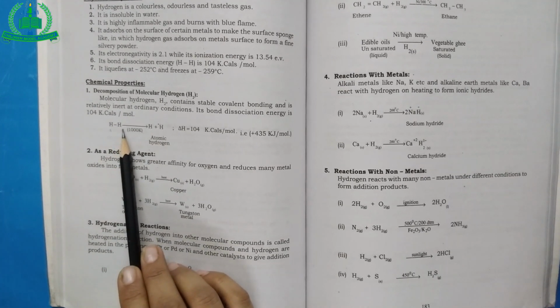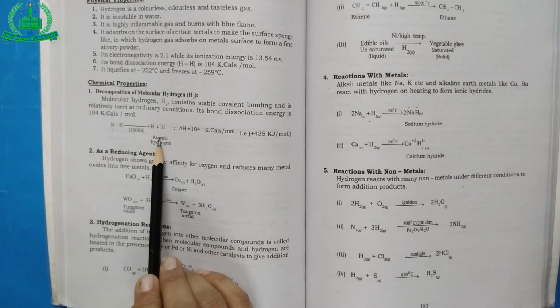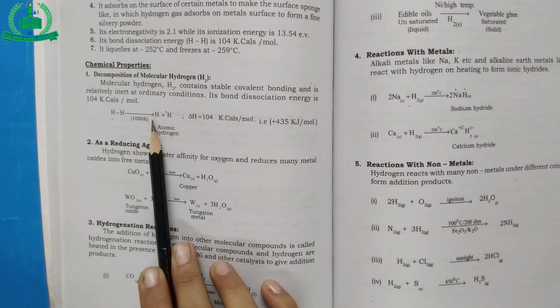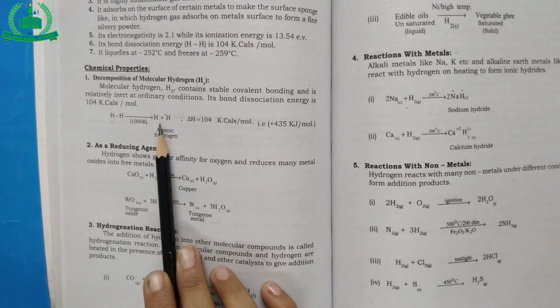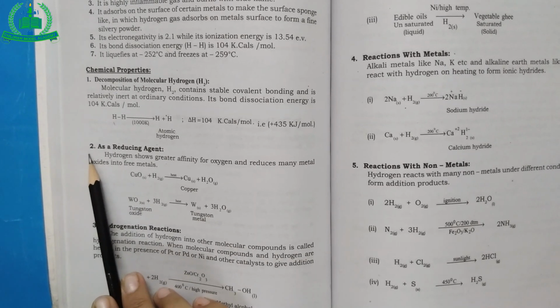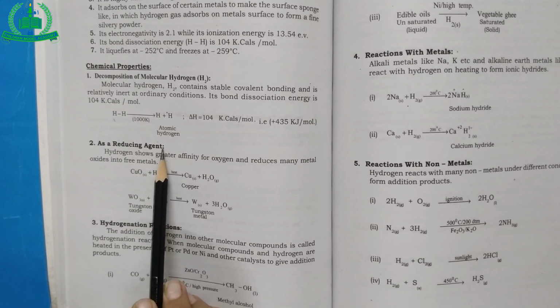Molecular hydrogen breaks up into atomic hydrogen when 104 kilocalories per mole is provided to it.